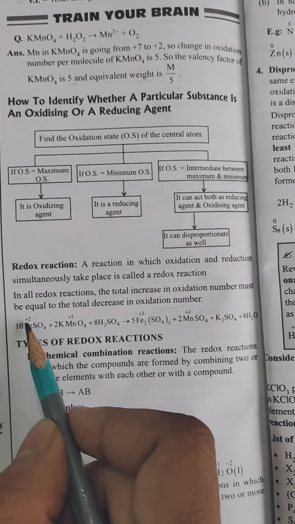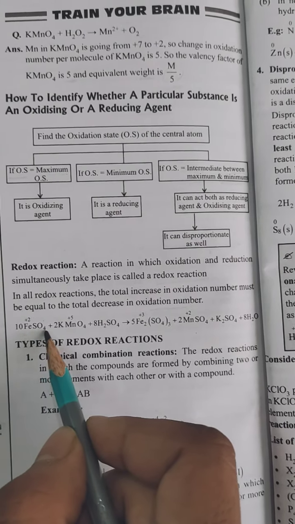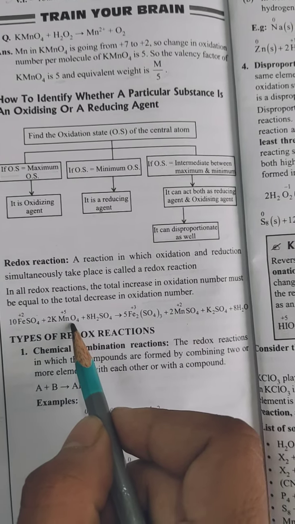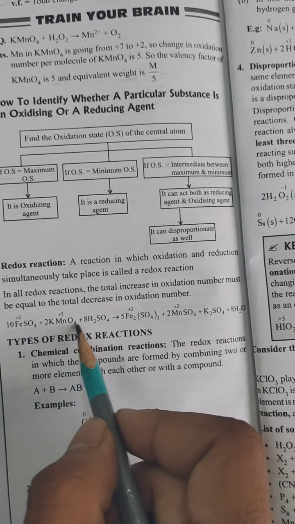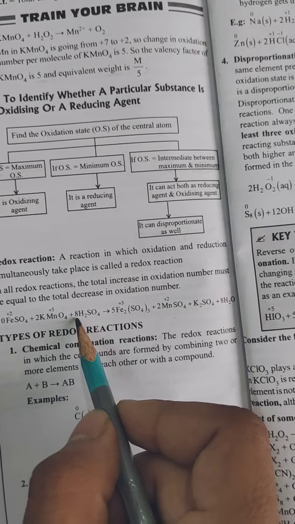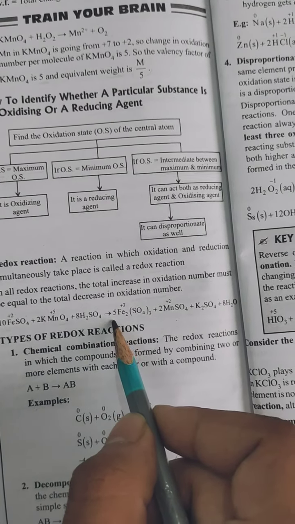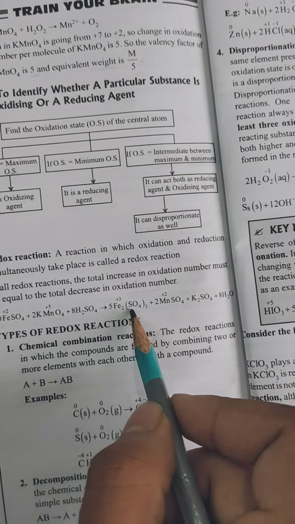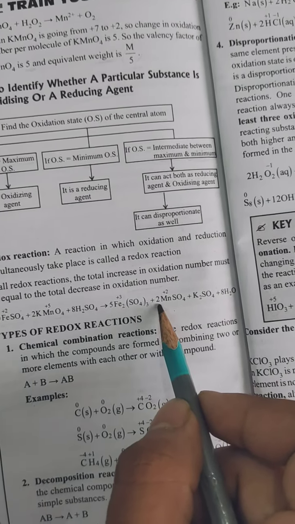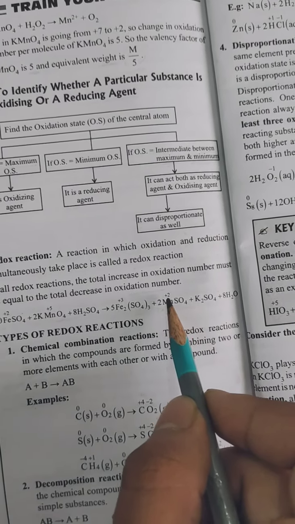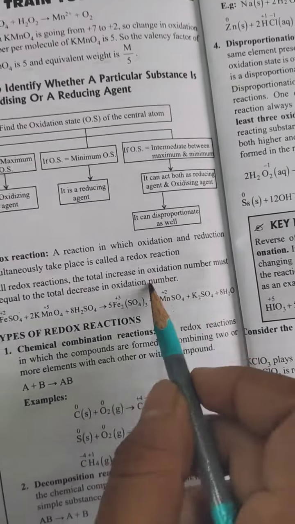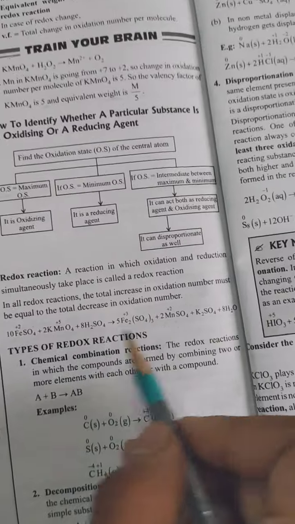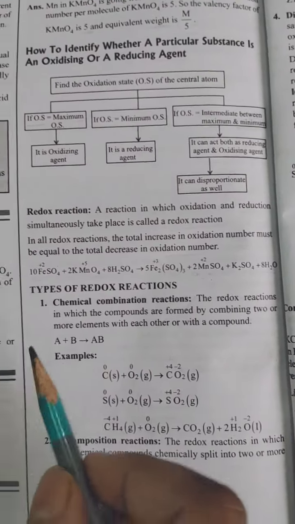Therefore, 10FeSO4 plus 2KMnO4 plus 8H2SO4 gives 5Fe2(SO4)3 plus 2MnSO4 plus K2SO4 plus 8H2O.